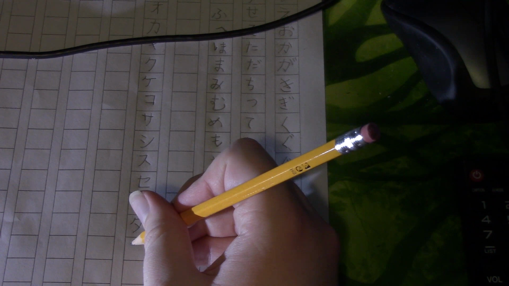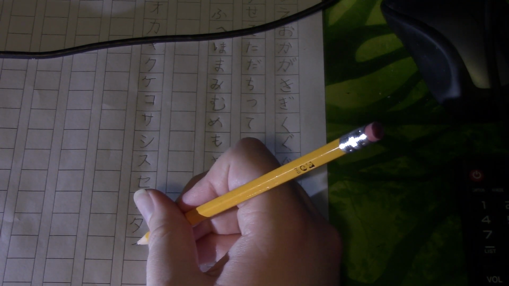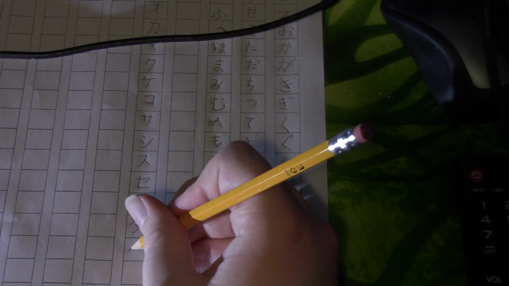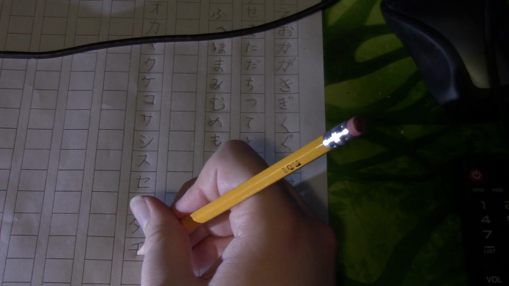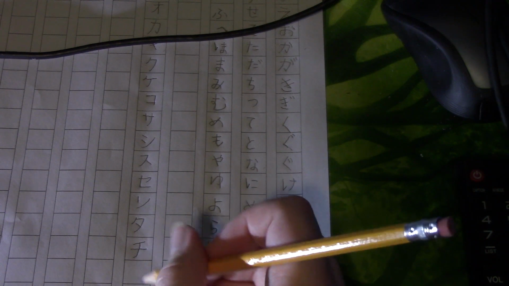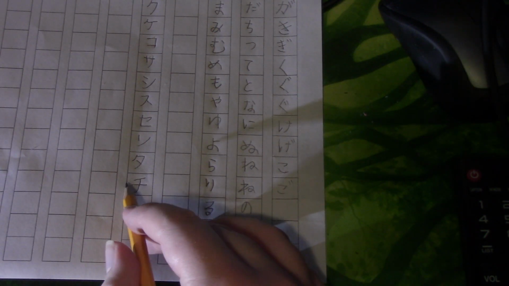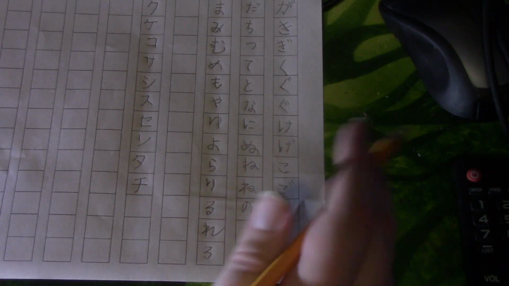Next up is chi, which is a slightly angled line here, then a straight line here, and a curved line like so. And I don't know if you guys can see that because my camera is being stupid. So, slightly angled, straight, and curved again.